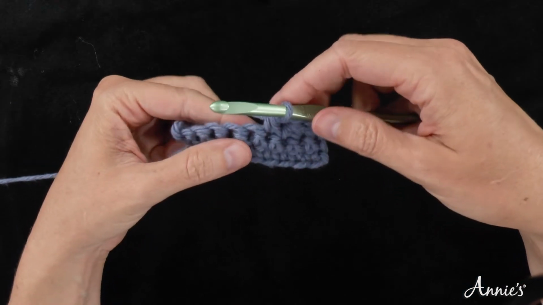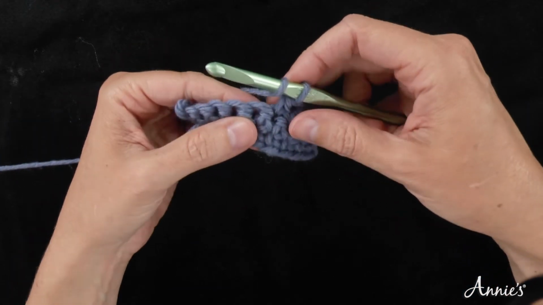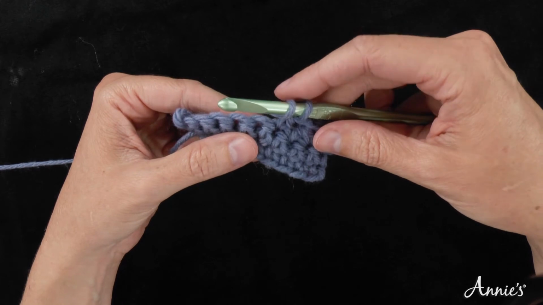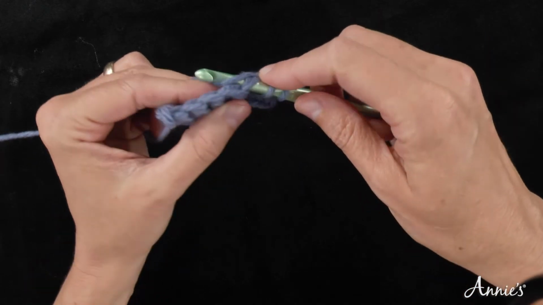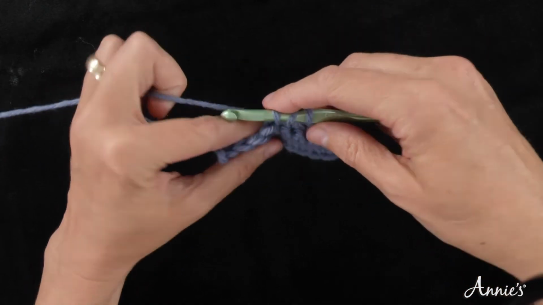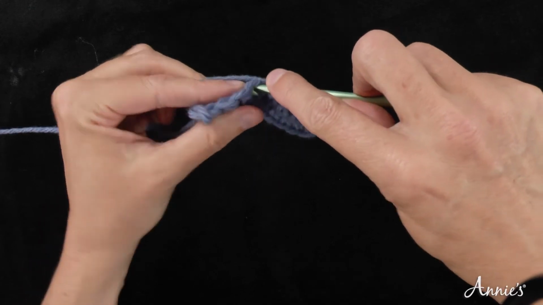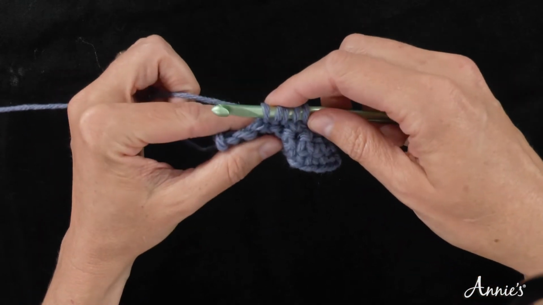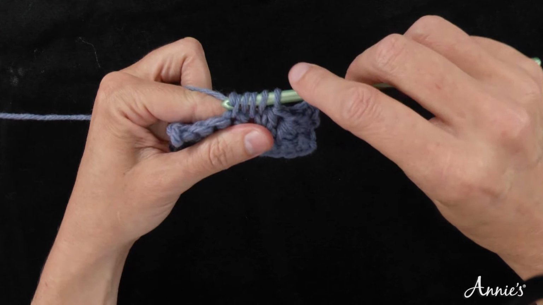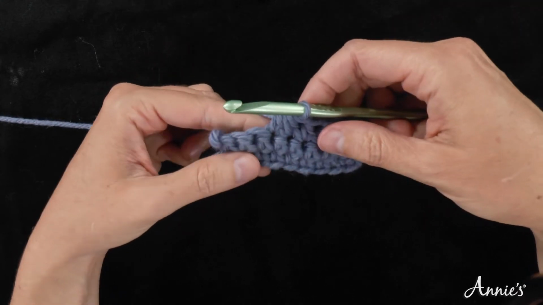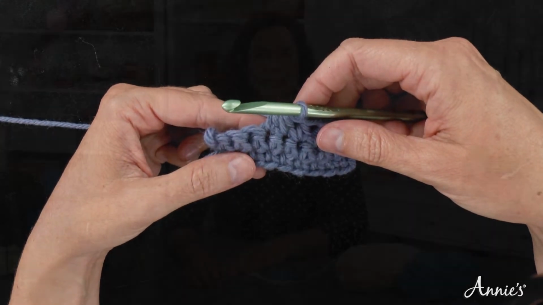In this video tutorial, you'll learn how to make a half double crochet decrease. To work a half double crochet decrease, you're going to yarn over like you would normally for a half double crochet. Go into the stitch, yarn over, pull up a loop. Yarn over, go into the next stitch, yarn over, pull up a loop. Then you'll yarn over and pull through all the loops on your hook to complete the decrease.